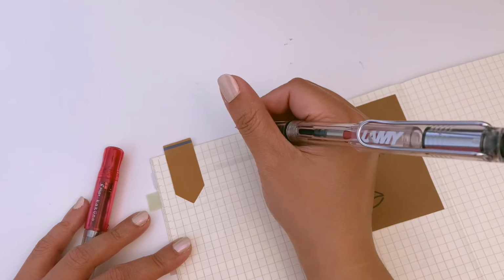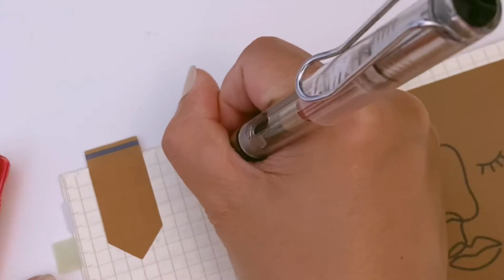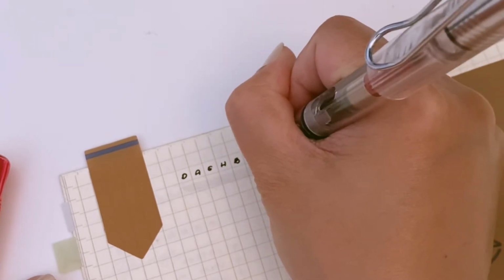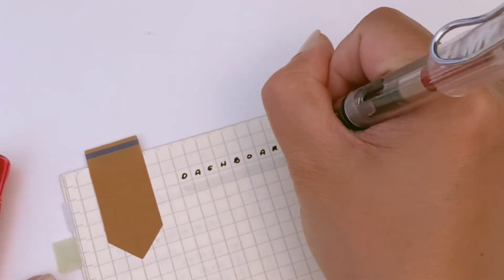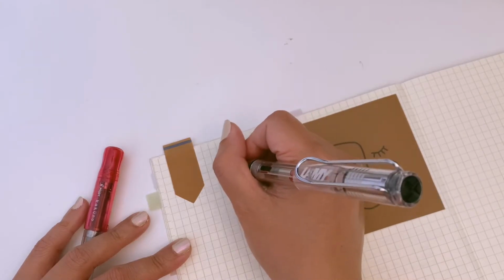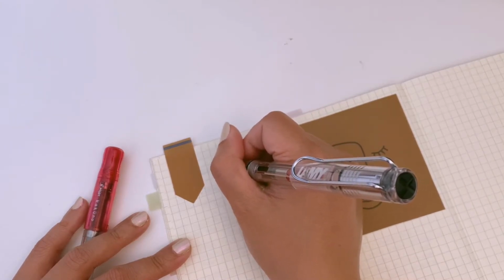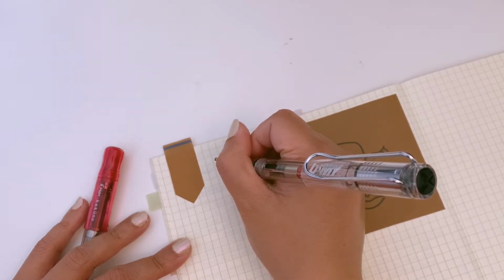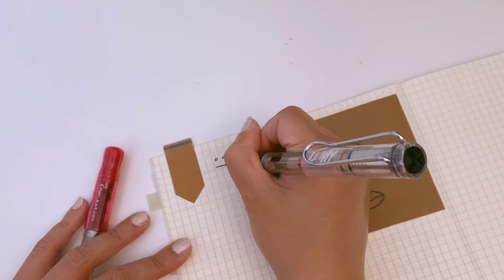So I'm going to say dashboard. So this notebook is not very expensive and it has wonderful paper. And if you like grid, just like me, this is something that you need to pick up. Definitely pick it up. Please pick it up. Please, it's wonderful.